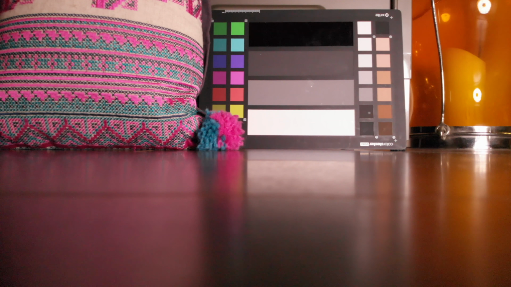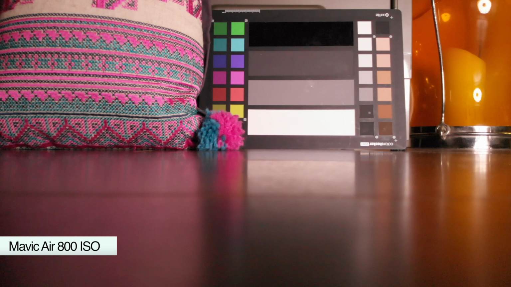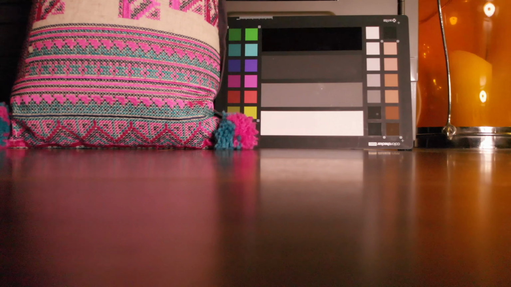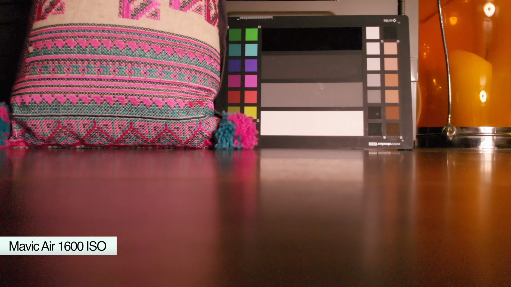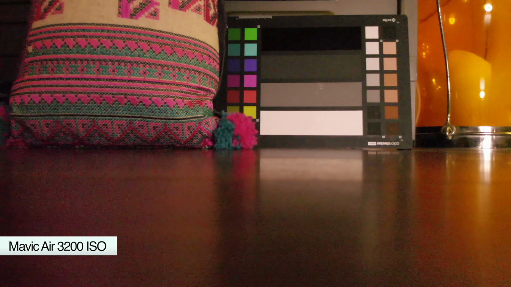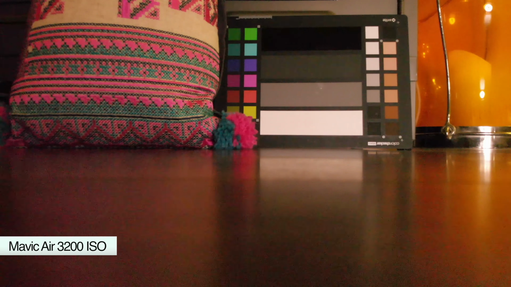As soon as you get to 800, there's quite a lot of noise, and you can see that strange flickering of the exposure, which I found very odd and couldn't work out how to get rid of. 1600 ISO, pretty ordinary performance, but I wouldn't use any drone at that sort of value. And at 3200 ISO, completely unusable on the Mavic Air.